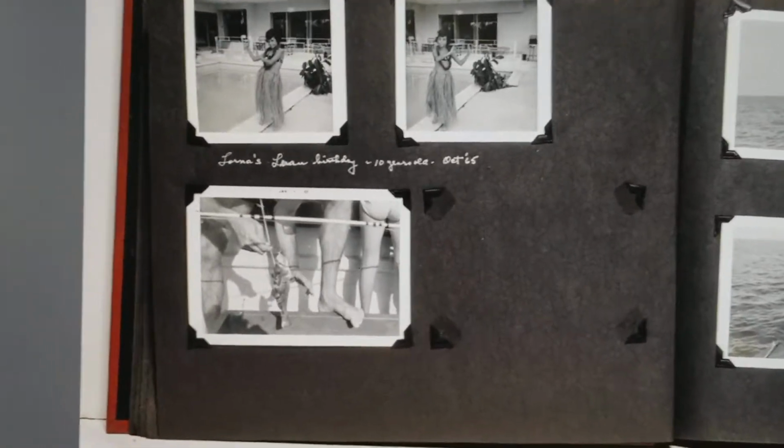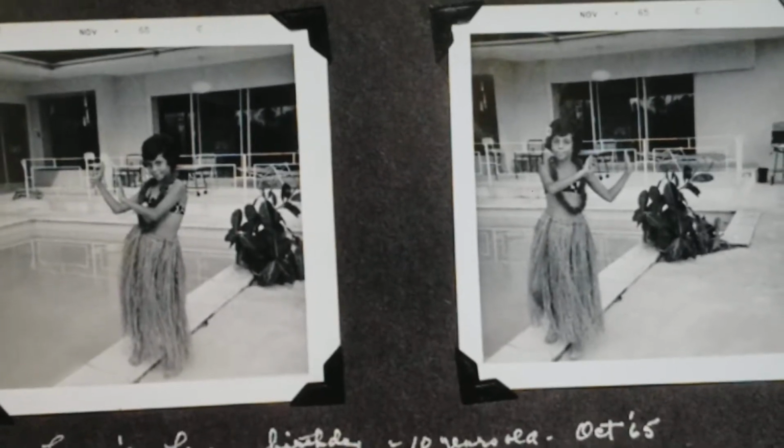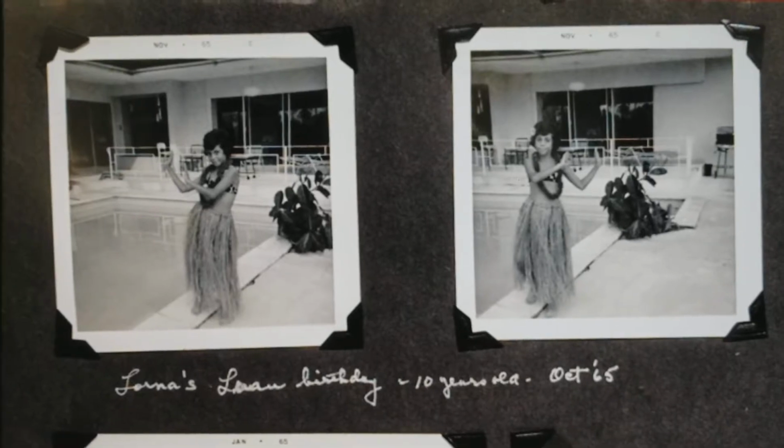There's Lauren and some kind of hula thing going on. Ten years old, '65. But now that's already moving to what they now call Pinecrest, right? Yeah, that's Pinecrest.